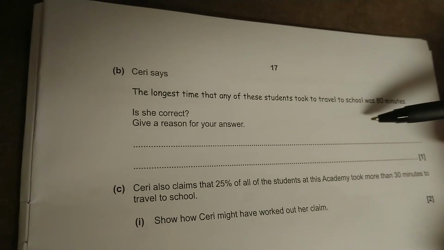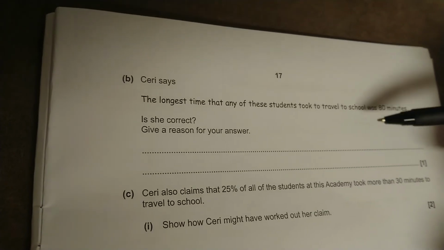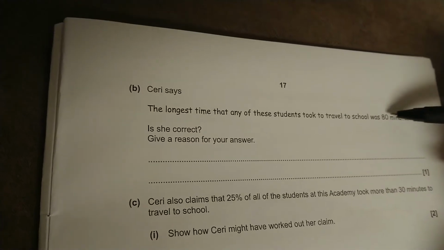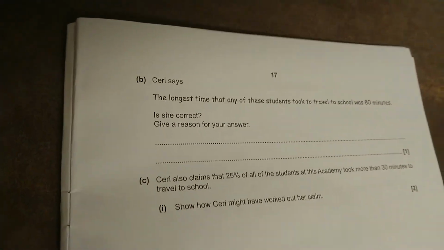So is she correct? Give her a reason for her answer. I would say something along the lines of not necessarily. I mean, she could be correct, but it's not necessarily correct, because we know that they are somewhere in that group, but we don't know the exact values, and they could be anywhere within the 40 to 80 group.